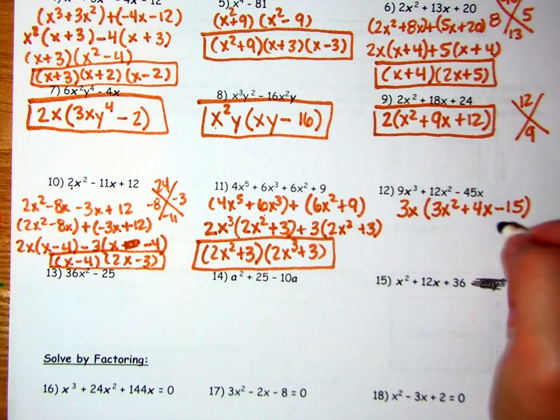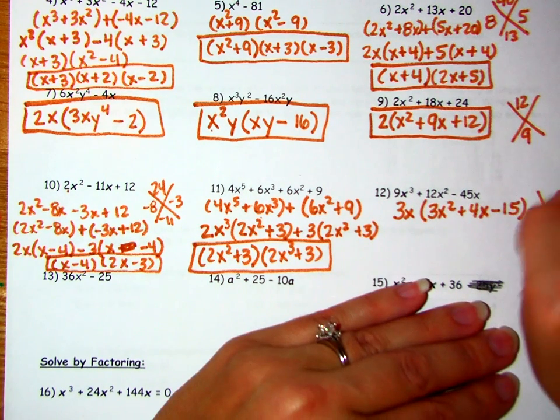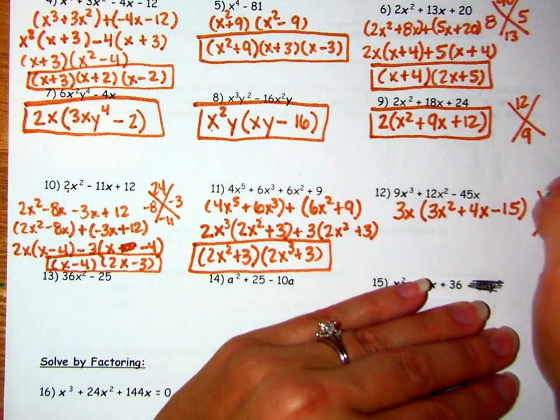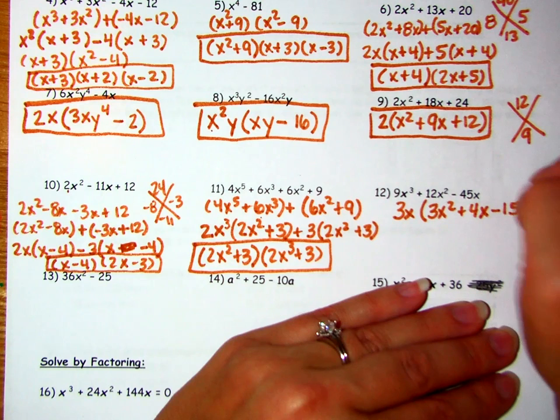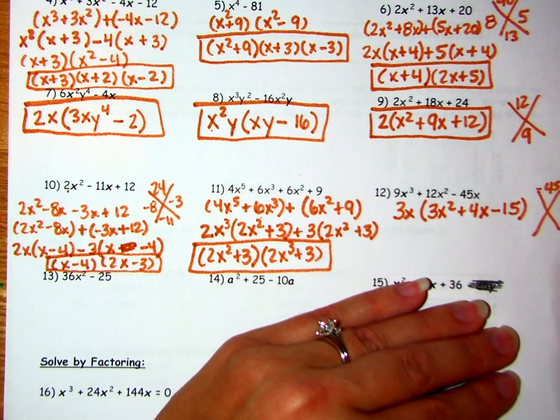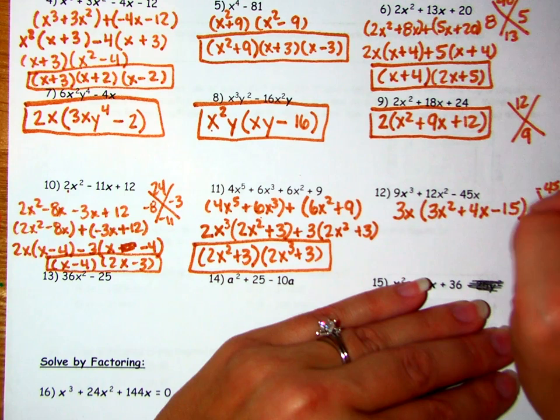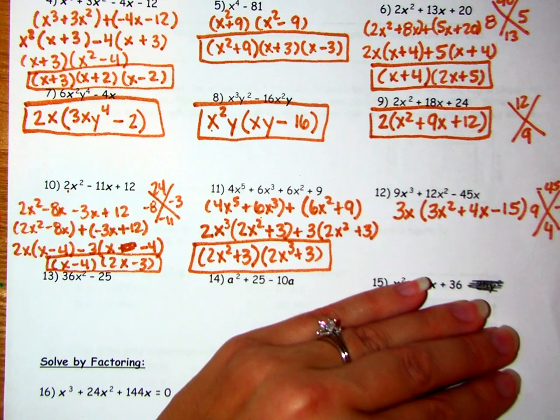Then we want to go off to the side here. We want to make that little factor x. So we have a 3 times negative 15 is negative 45. And then we would have a 4 here. Let's see, 9 times negative 5 is negative 45. 9 plus negative 5 is 4.